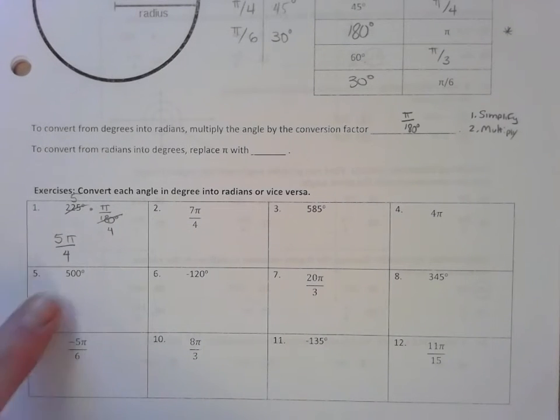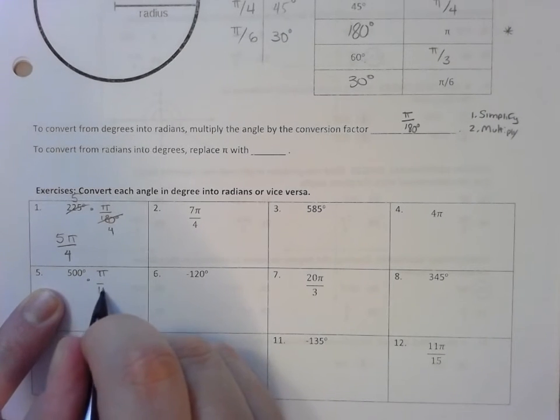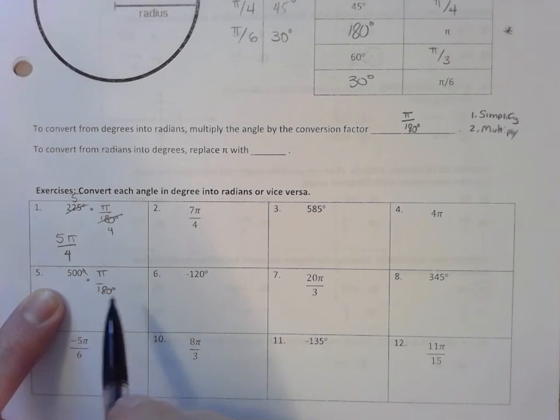Maybe let's take a look at number 5. I'll just go down. Let's multiply by pi divided by 180 degrees. When we say these conversion factors, it's going to cancel out those degrees. That's why I crossed those out.